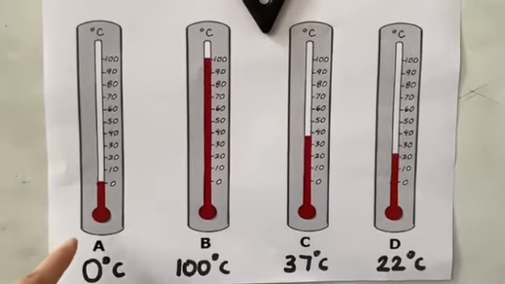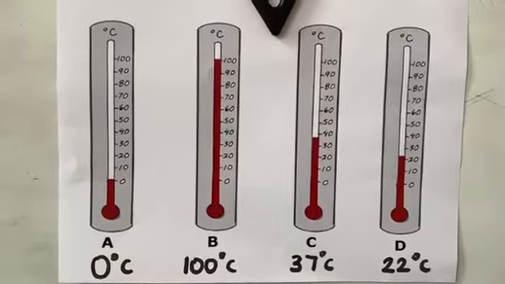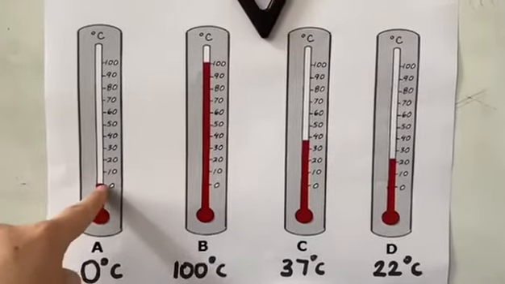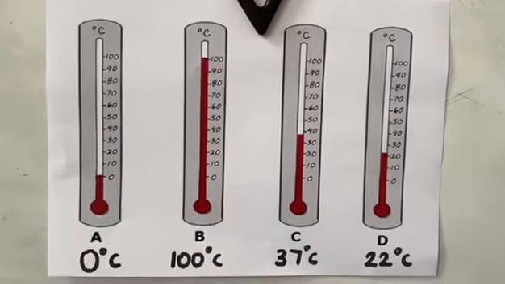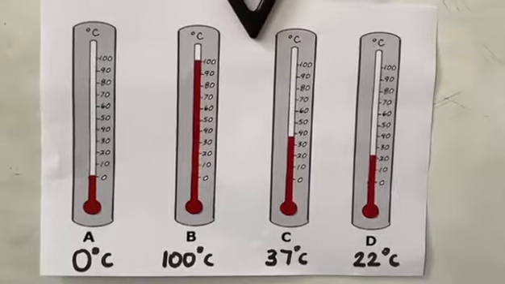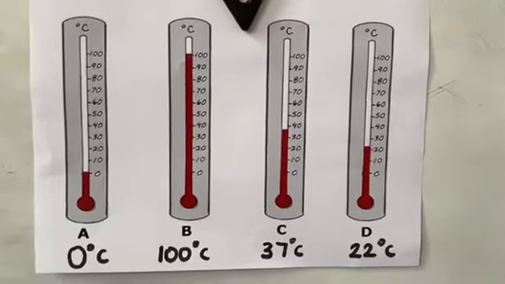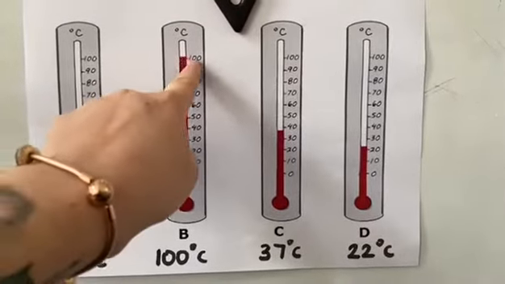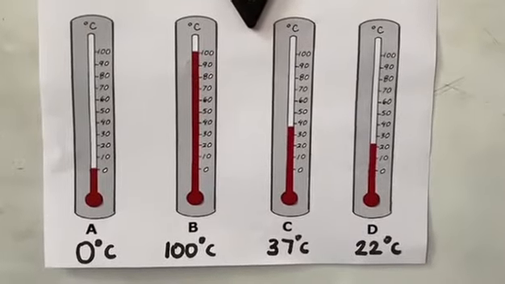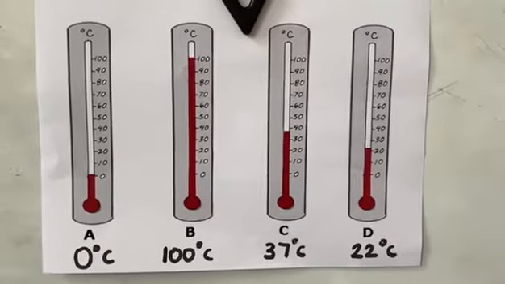For the first thermometer, I've written 0 degrees Celsius because it does land right on 0, which is the freezing point for water. And similarly, with the second thermometer, it lands right on the number which is 100 degrees Celsius, which is the boiling point for water.